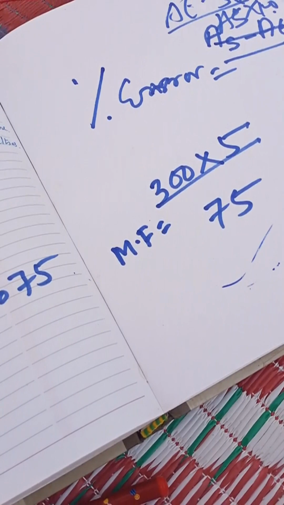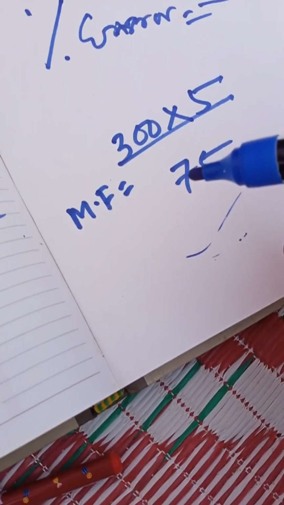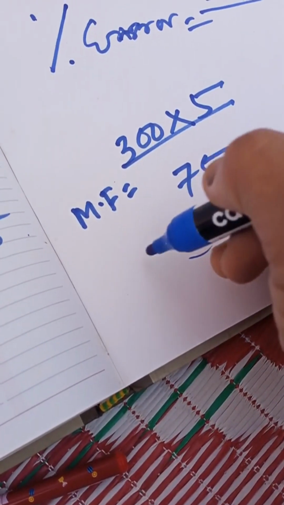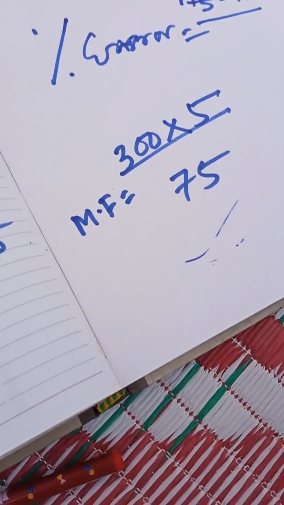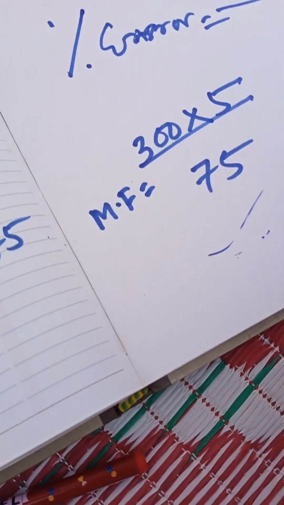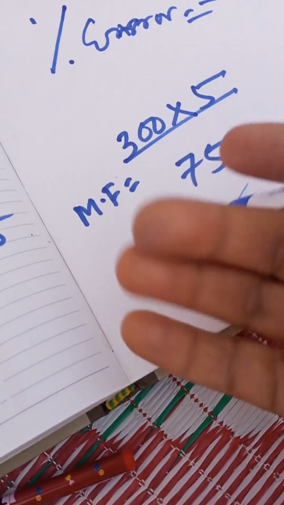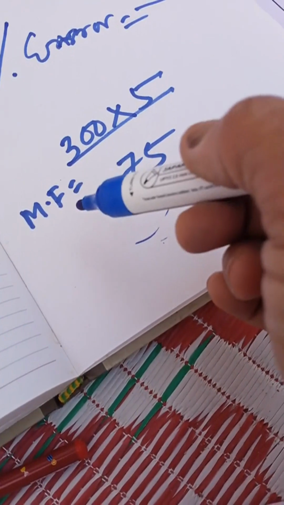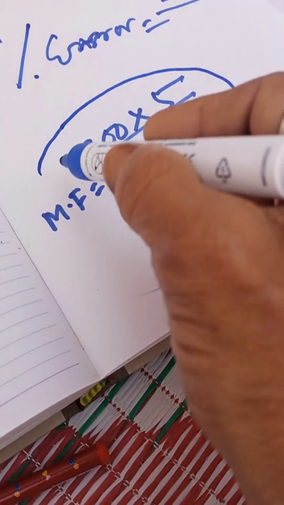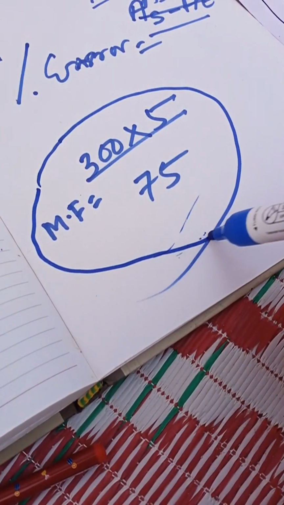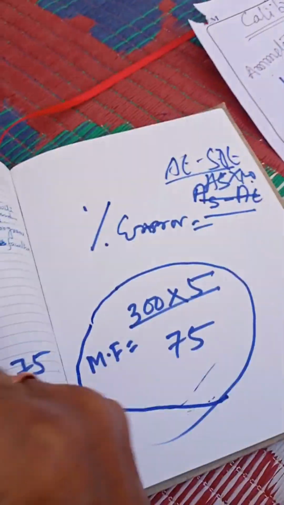Remember, the wattmeter will not show the actual power, so the reading should be multiplied by the multiplication factor, then we will get the actual value. Remember it. If it is a digital wattmeter, it will give a direct reading, but for an analog meter you have to multiply by the multiplication factor. Remember it. Next question.